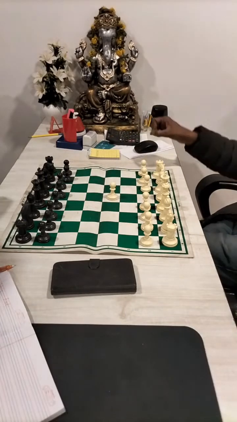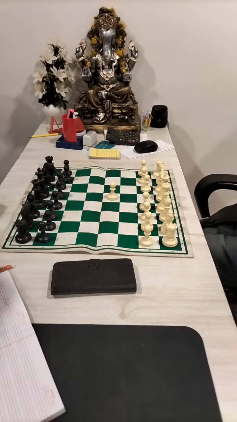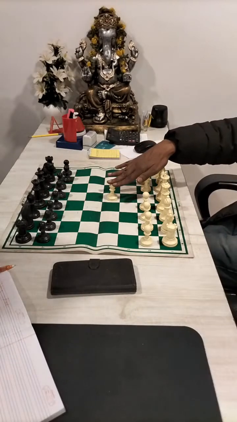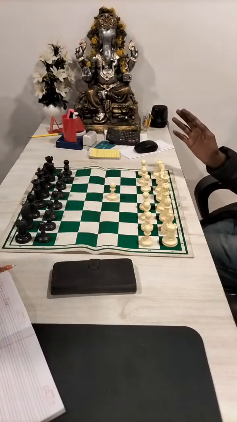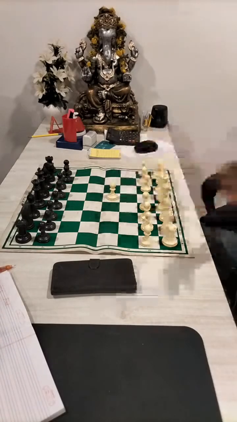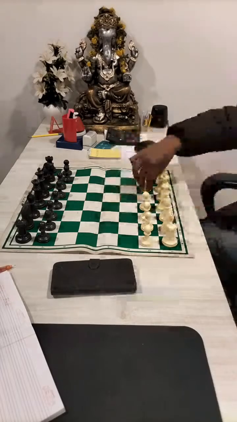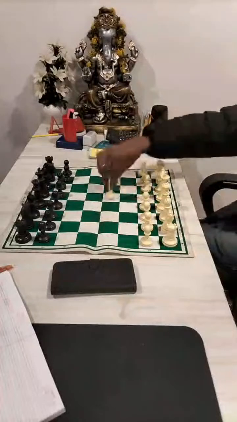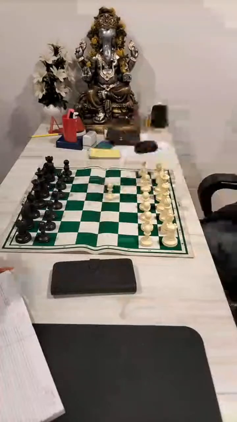So what do you have to write there? Okay, so now I made the pawn move to E4. You have to listen, always keep looking at me. The pawn moves to E4.